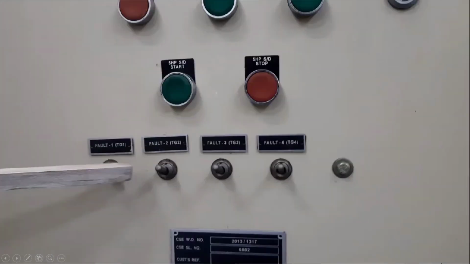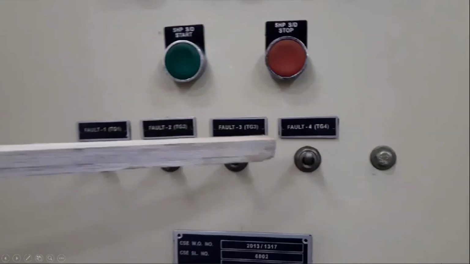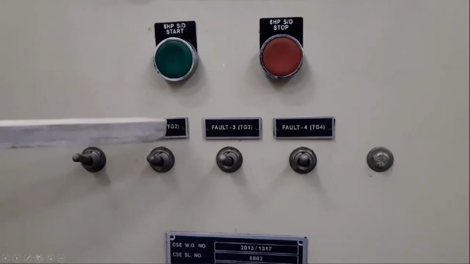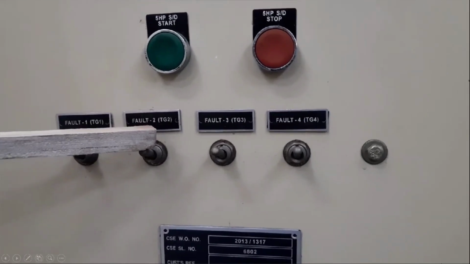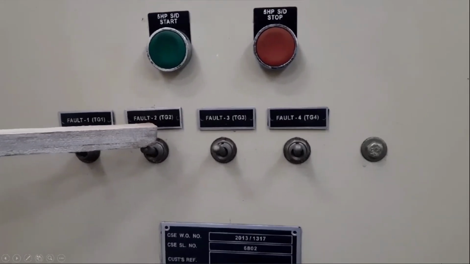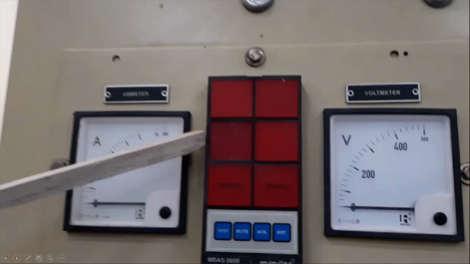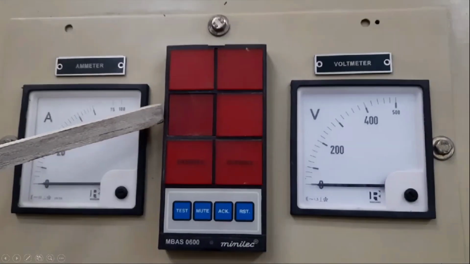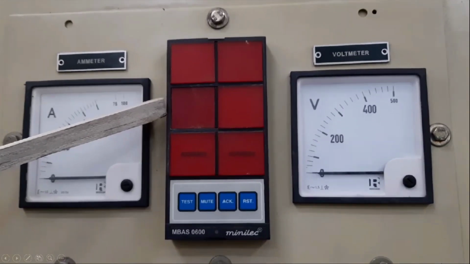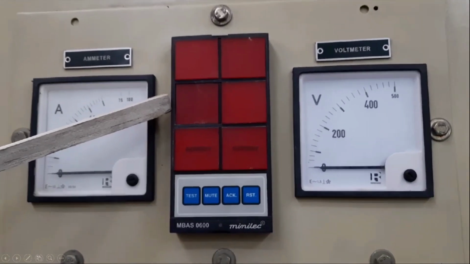Now these 4 switches what you see, these are known as toggle switches. Now what is the purpose of toggle switches over here? So let us first of all see this part over here. This part in between is called the annunciator. Now the annunciator is for the purpose of fault indication.